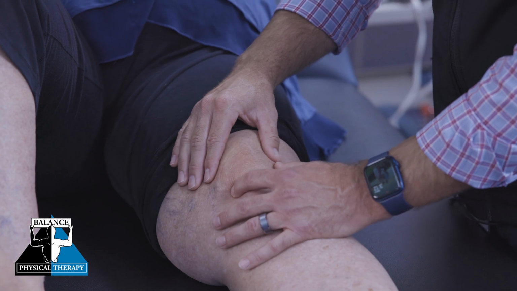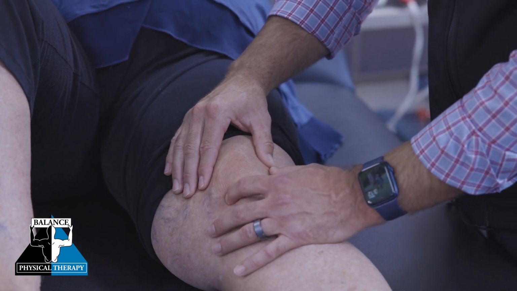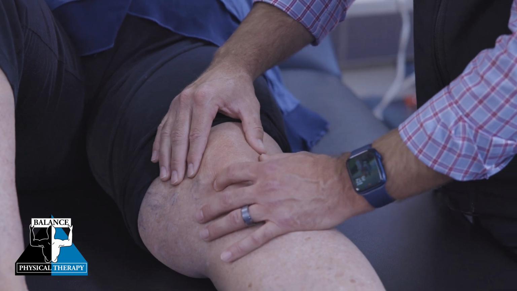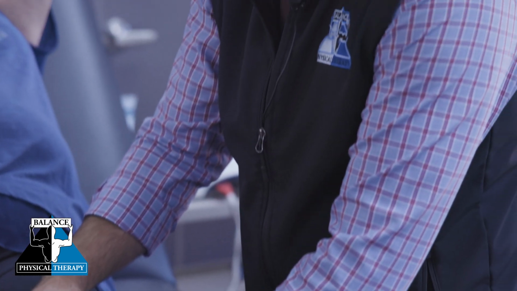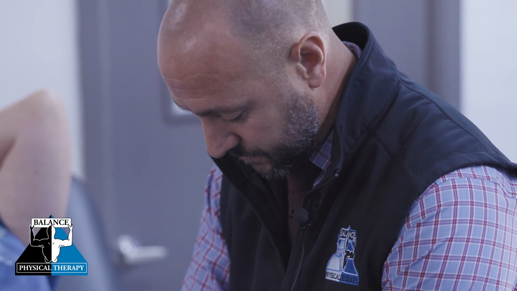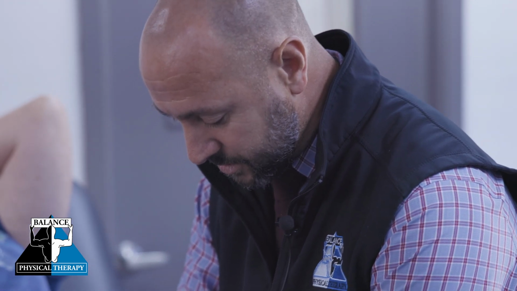So we're going to work on mobilizations, especially inward on this knee here, to help with overall range of motion and function. And again, we can do about 30-second rounds of these little oscillations, and we do about 3 rounds.